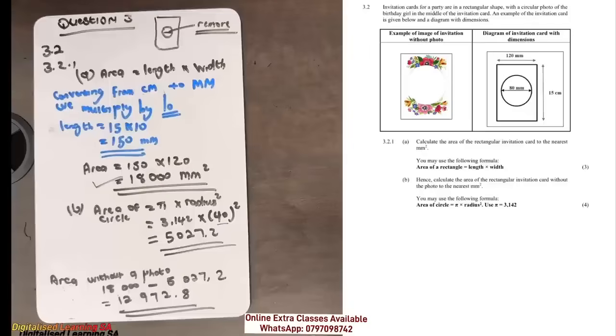Okay guys, so now let's move to question 3.2.2. Before we move, we need to create a bit of space first.